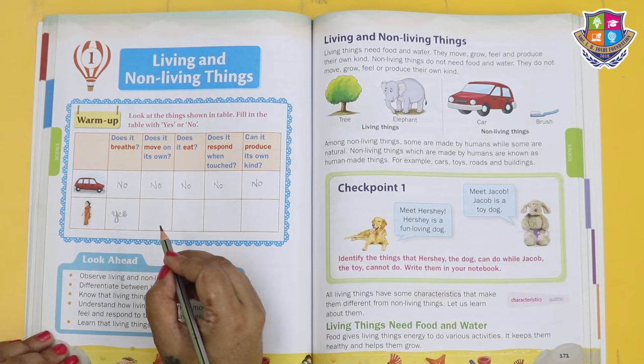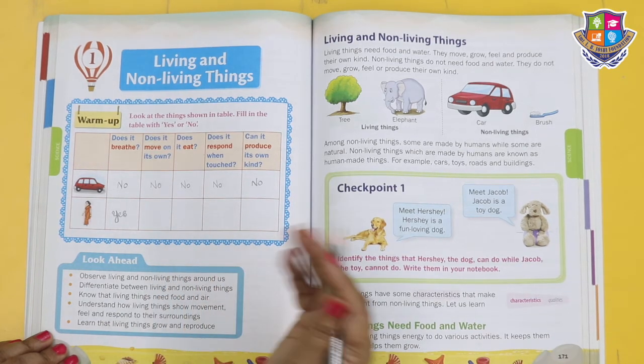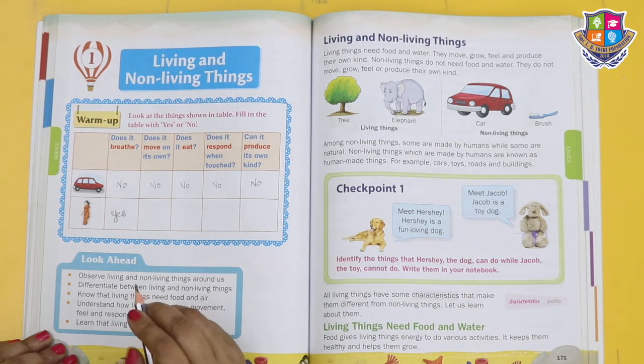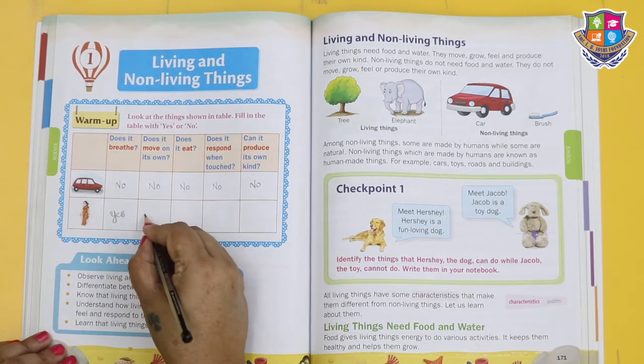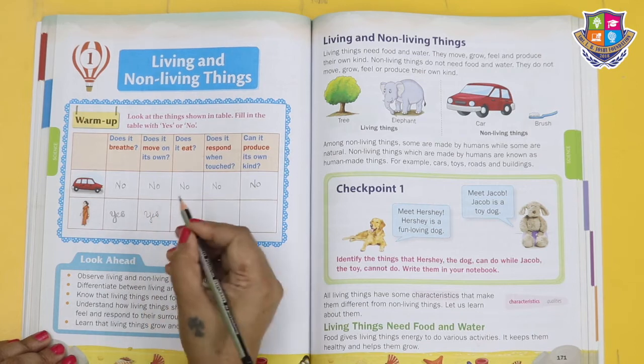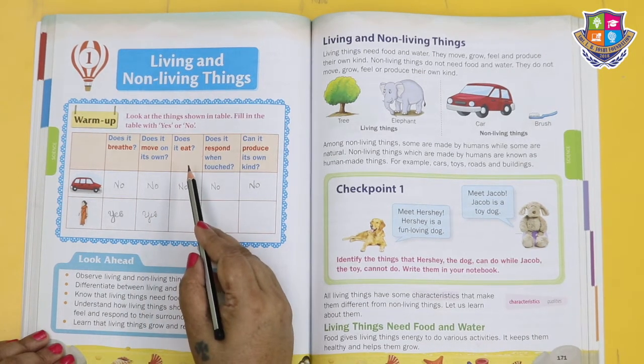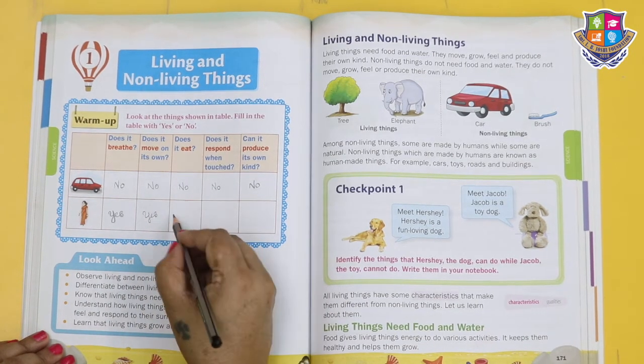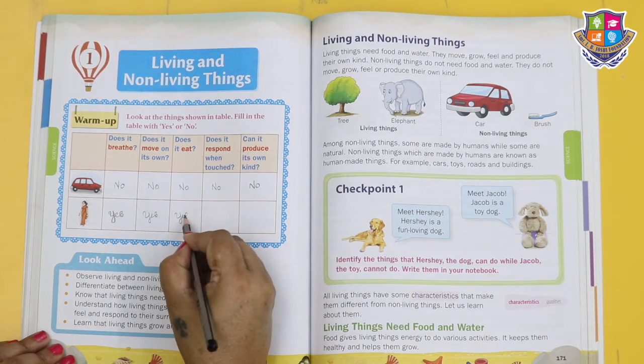Does it move on its own? Of course. A lady walks on her own. Doesn't your mom do that? So, yes. And what about eating? Does it eat? Yes. We all eat, isn't it?